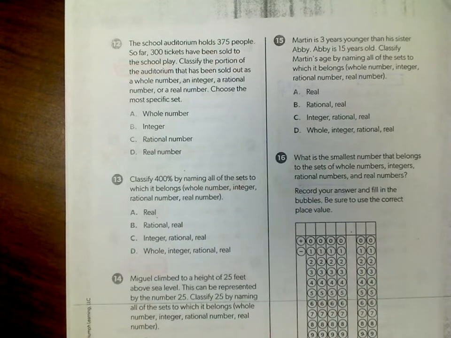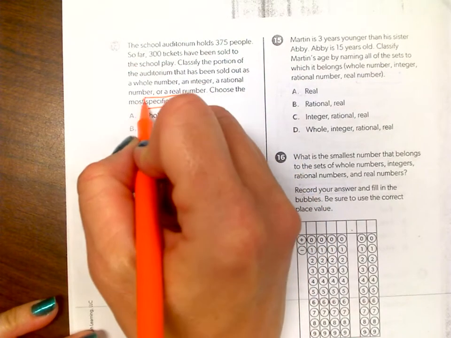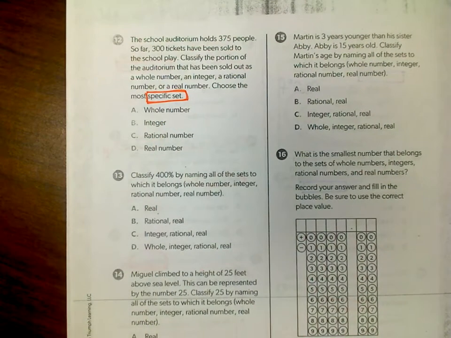Number 12. The school auditorium holds 375 people. So far, 300 tickets have been sold to the school play. Classify the portion of the auditorium that has been sold as a whole number, an integer, a rational number, or a real number. Choose the most specific set. Okay, so again, I'm going to box that, circle it, highlight it, do whatever you need to do to remember what you're looking for.